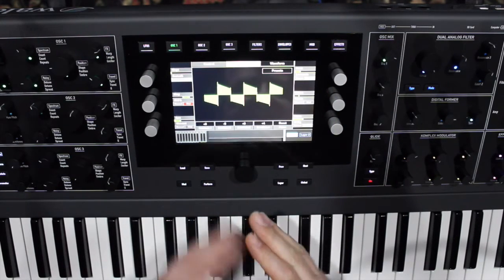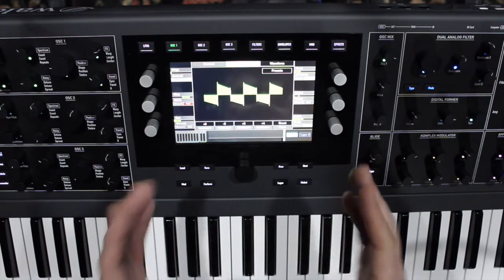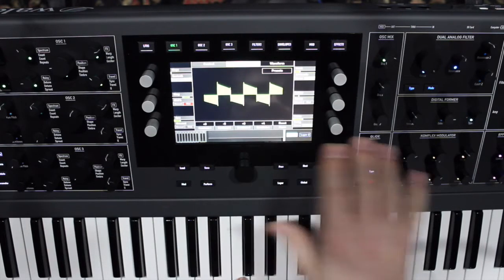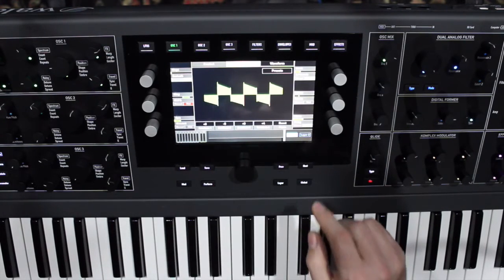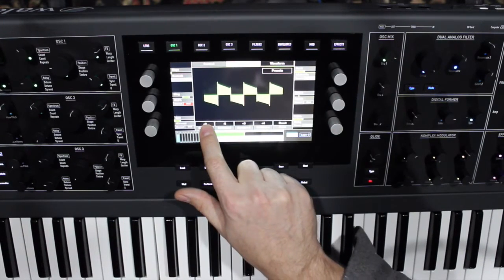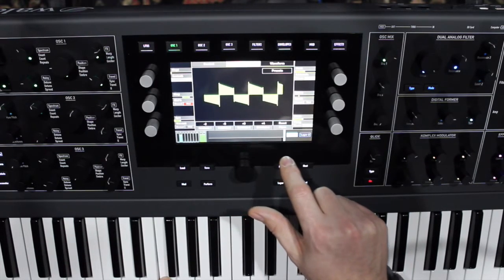So basically, this is sort of where you can take a waveform and you're sort of breaking it up into multiples. And here, instead of having it all be at the same sort of pitch, you can change it by semitones. So that's what we're hearing here. I knew there was something I was missing.